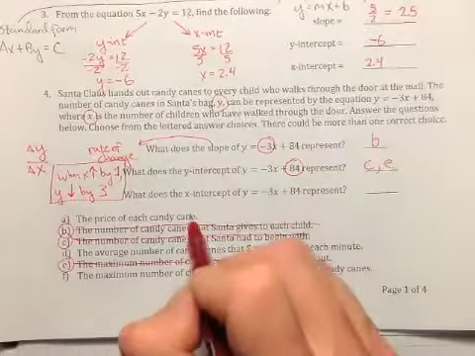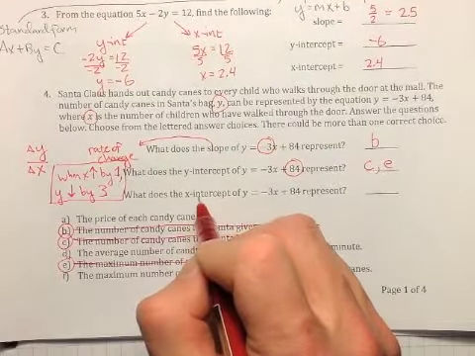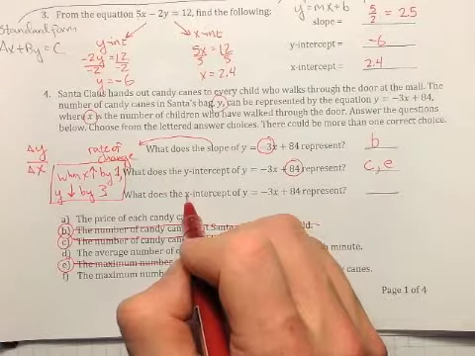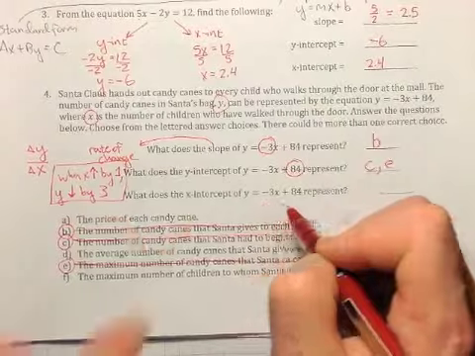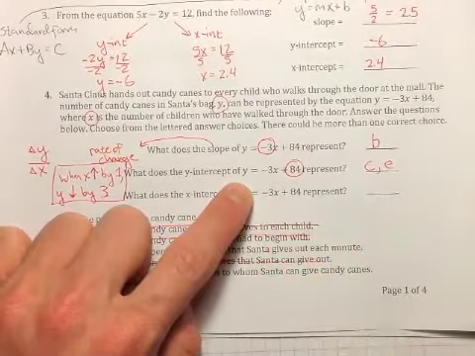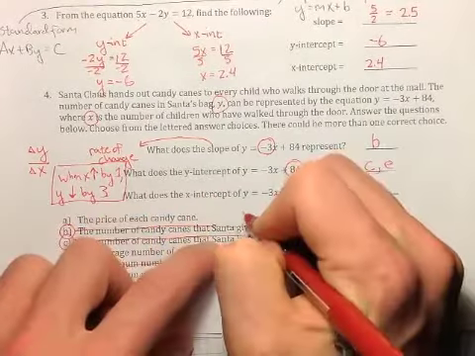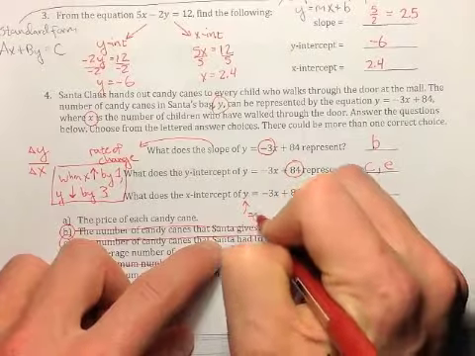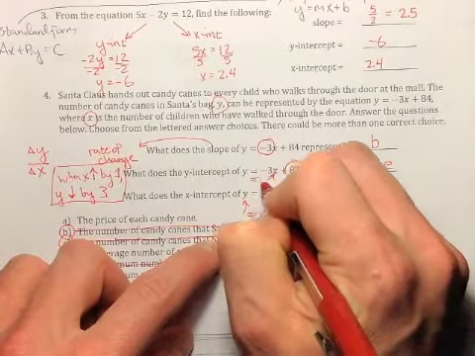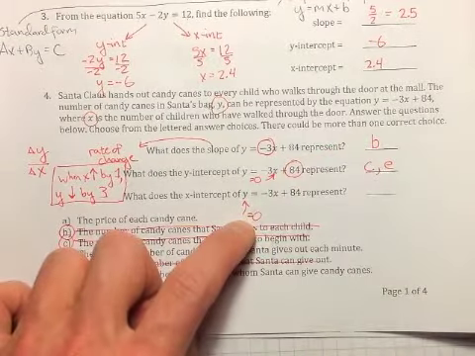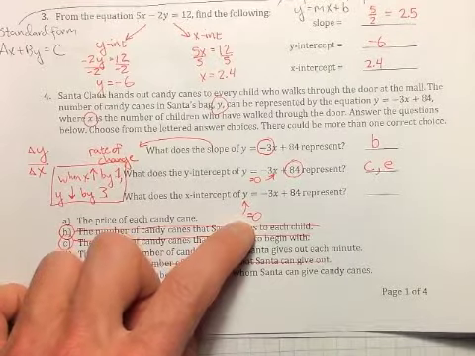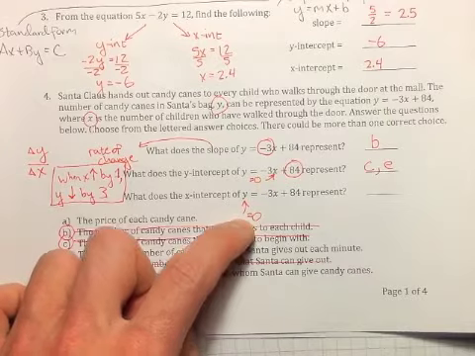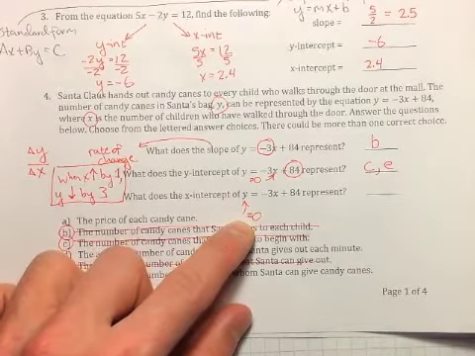Now, let's talk about the x-intercept. The x-intercept is where y is 0. Now, when y is 0, that means that Santa no longer has any candy canes in his bag.